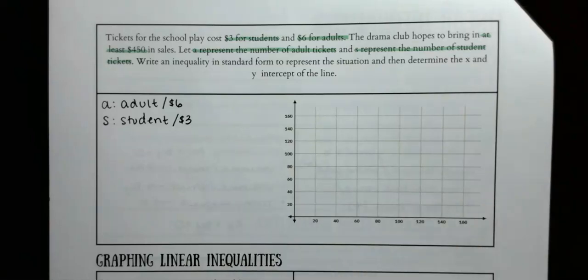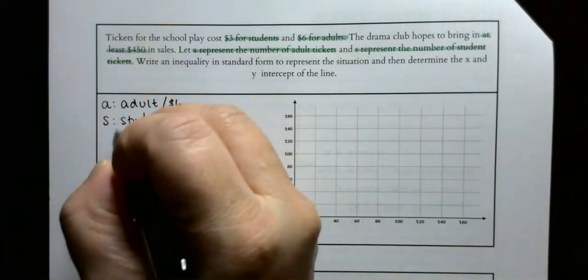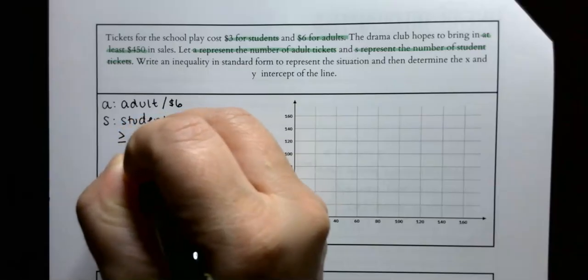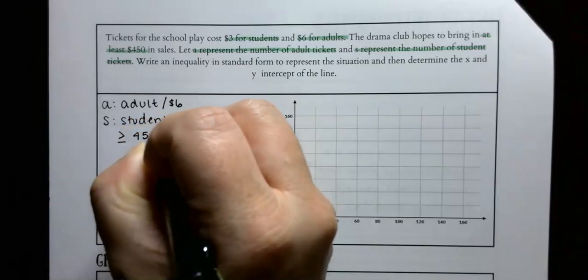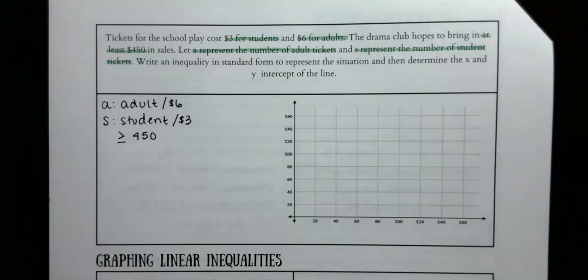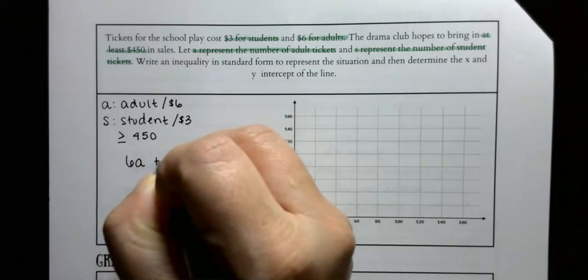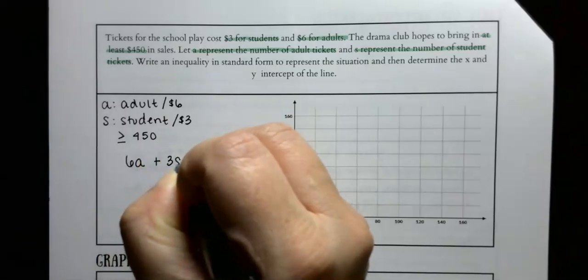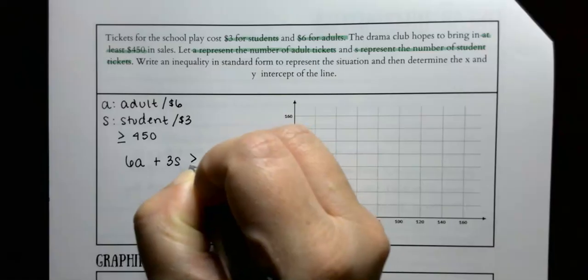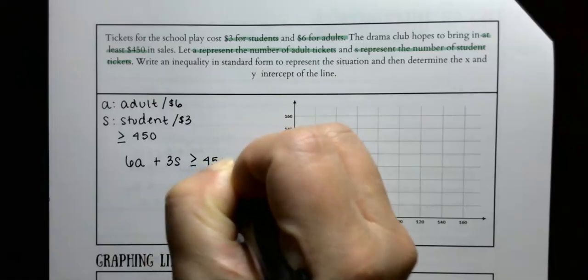And then it says at least 450, so we said greater than or equal to 450. That is our C value because that is the total amount of money that we're going to make from both kinds of tickets. So we're going to say 6A plus 3S is greater than or equal to 450.